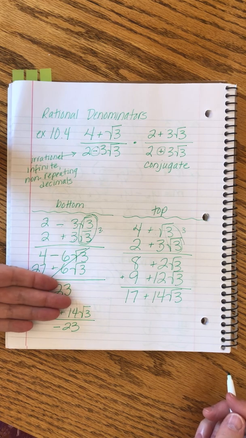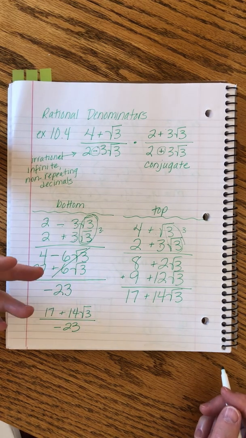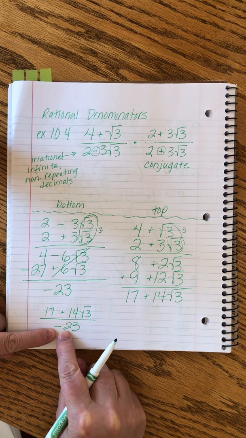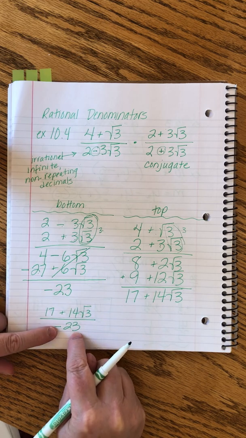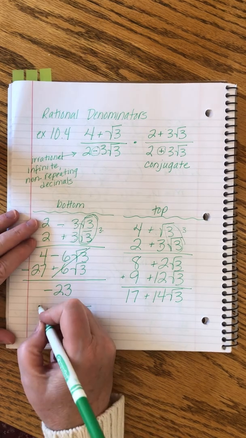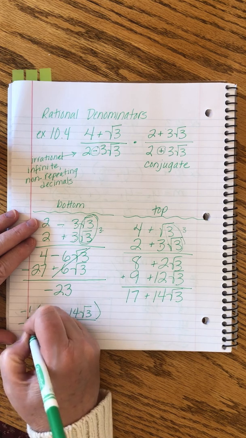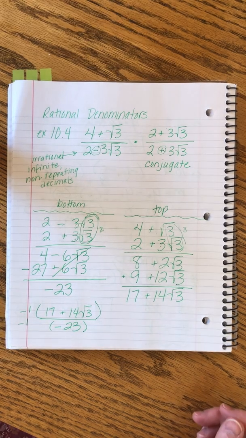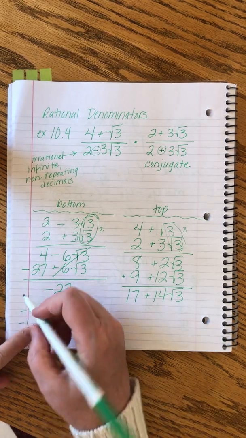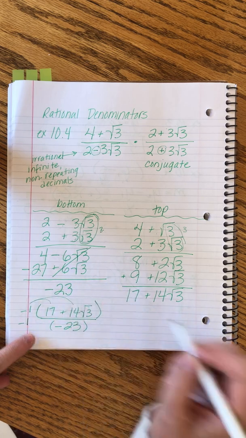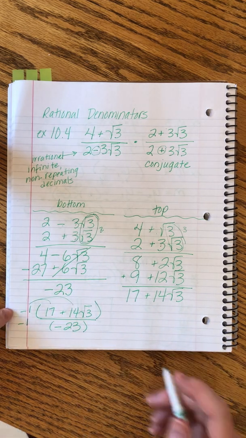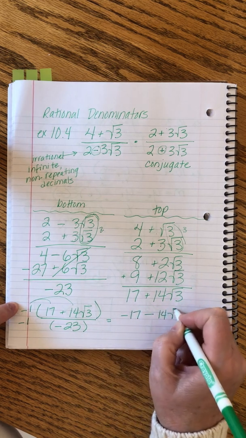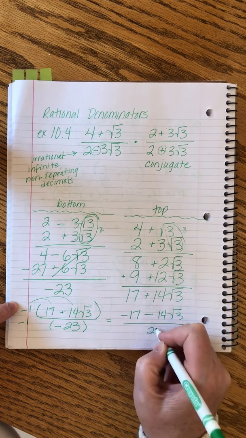Now, this is correct. It's just fine, but it looks a little weird because we don't usually have a negative in our denominator either. We're fine with negatives up here, but we'd prefer to see this without a negative in it. So I'm gonna multiply top and bottom by -1, right? This is fine. We're just gonna flip the signs on everything. I'm careful because this is a binomial. I'm gonna have to multiply both terms by -1. So what this will equal is -17 minus 14 square root of 3 over positive 23.